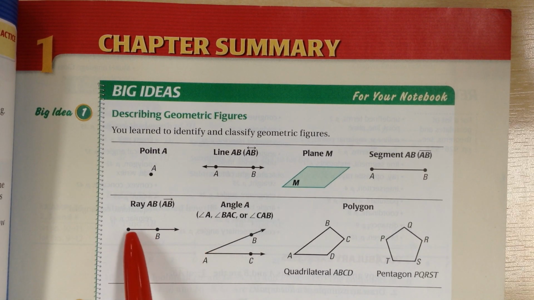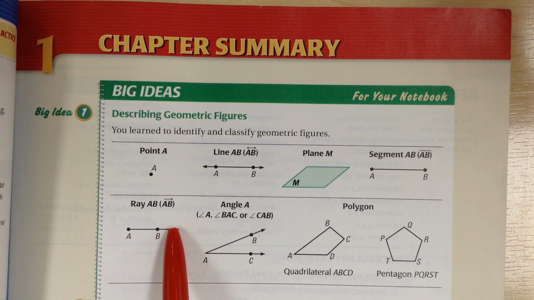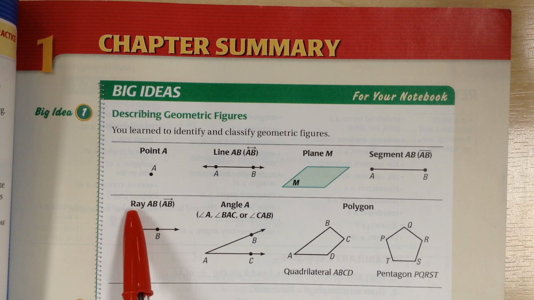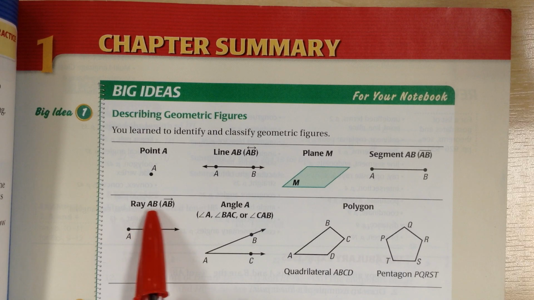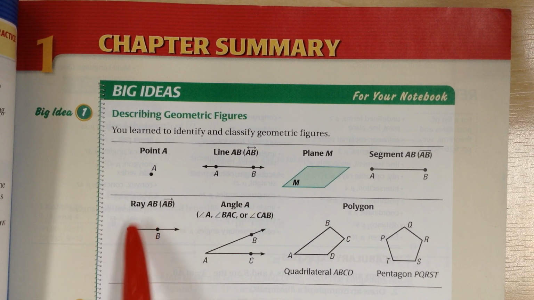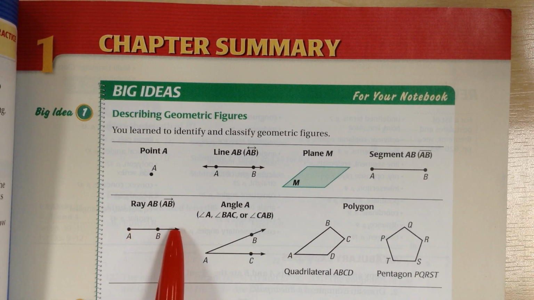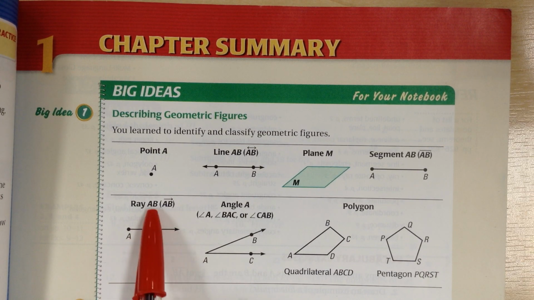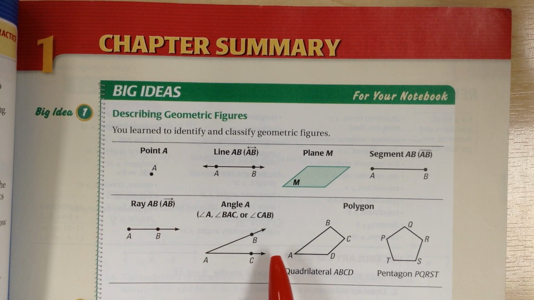So a ray has only the arrow in one direction. So again, this is how you say it. So this is ray AB. Now you have to be careful with the ray. You have to be careful with the order. So you start with the endpoint A, and you're going to the second point. Okay. So pay attention to the order of your letters. So again, this is how you say it, and this is how you write it.